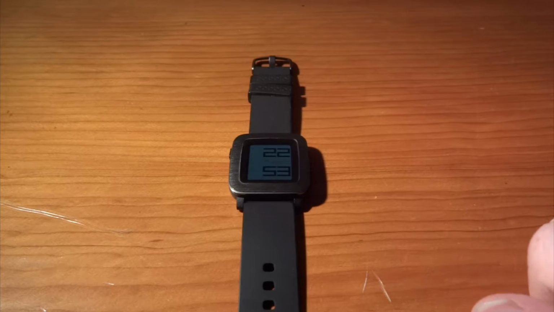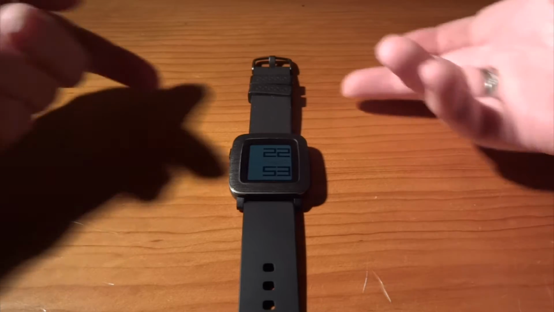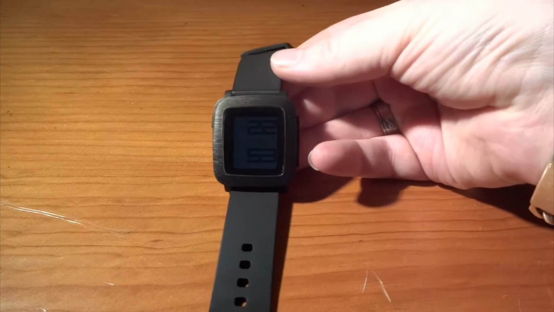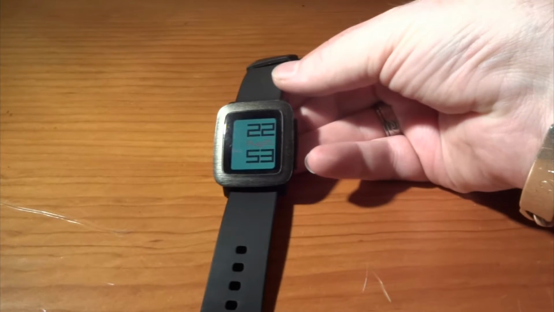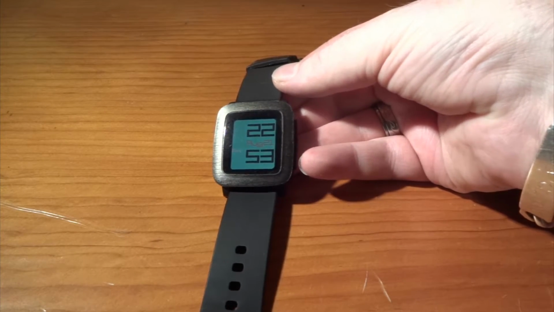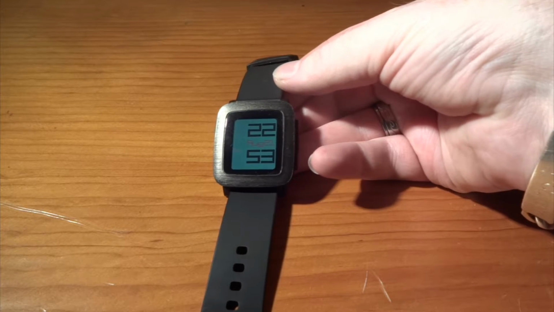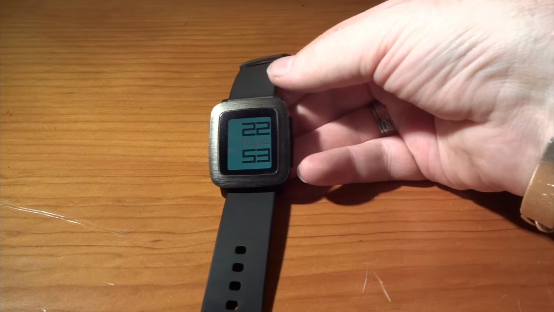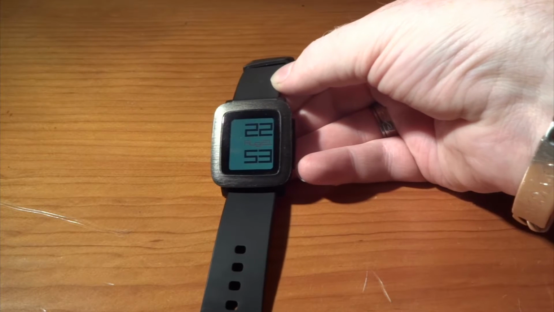Today we're going to have a bit of a software run through of the Pebble Time user interface on this, my very own Pebble Time. So first I apologise about the lighting. It's a little bit difficult to get this thing lit up at the correct angle.